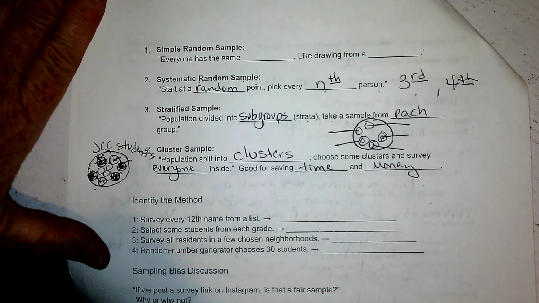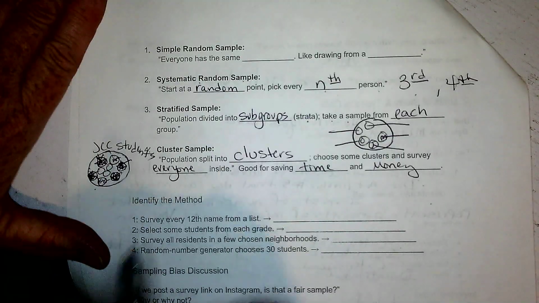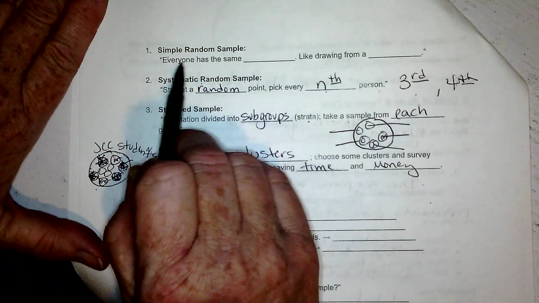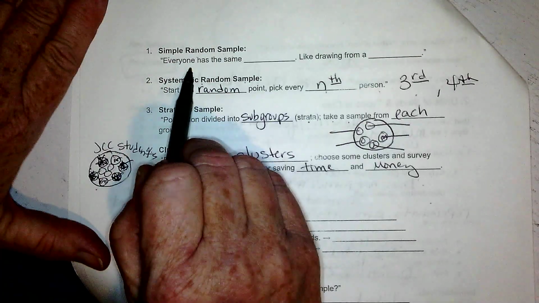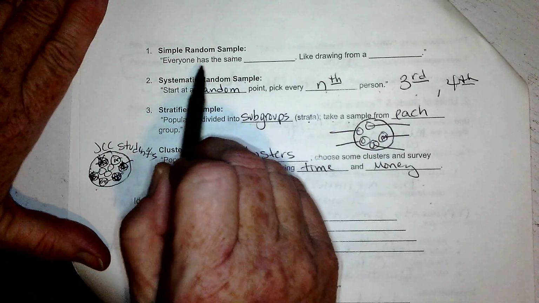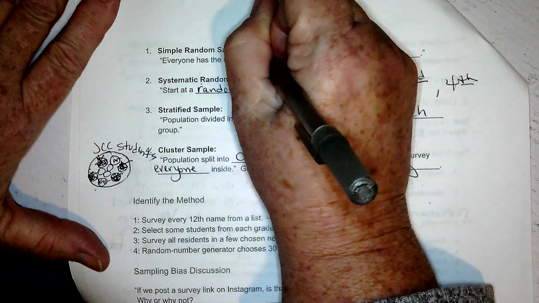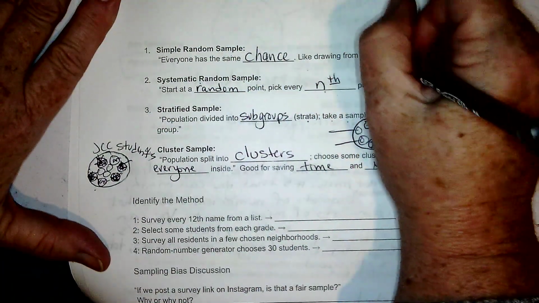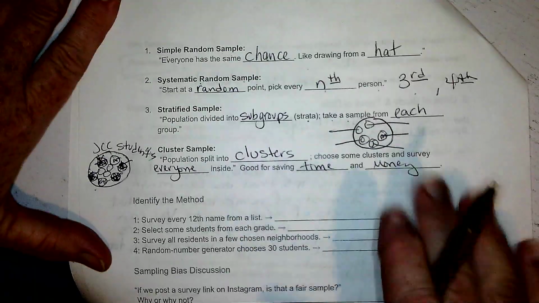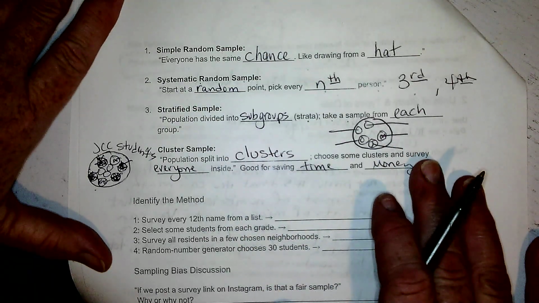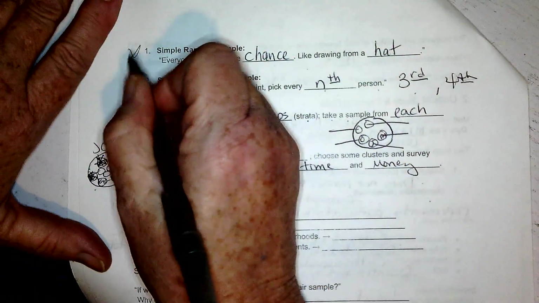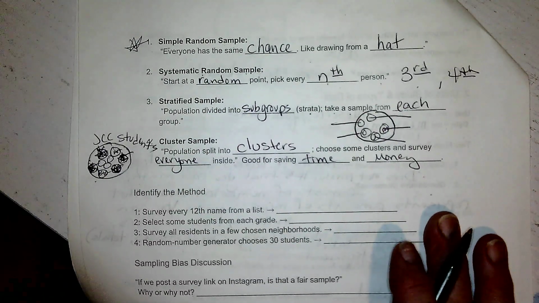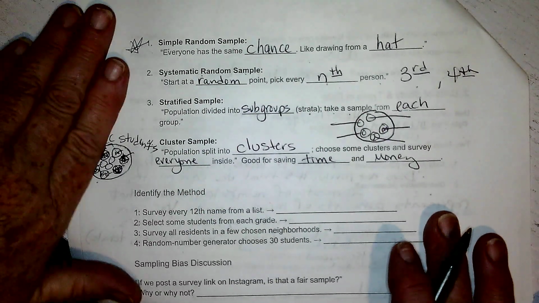And then the number 1, the best way to choose a sample is a simple random sample. It's because everyone in your population has the same chance of being in this sample. It's like drawing from a hat. There are also random number generators online that you can use. This by far is the winner chicken dinner if you want a good, fair sample for your population.